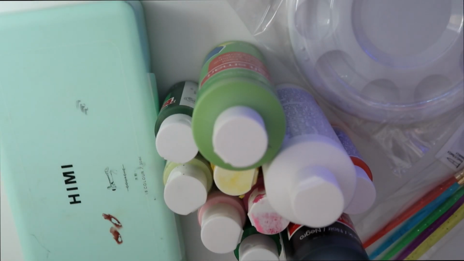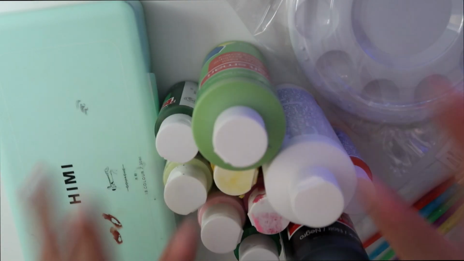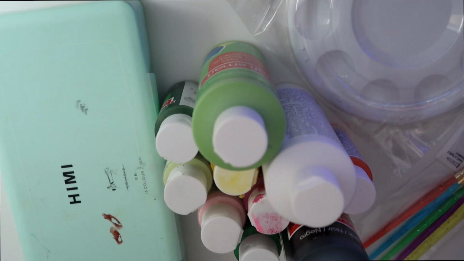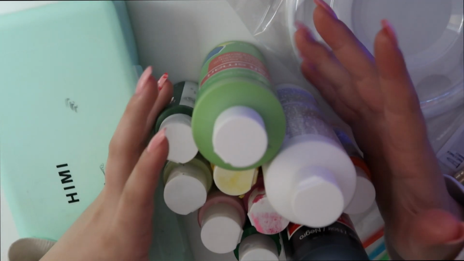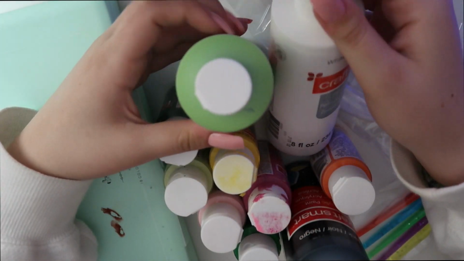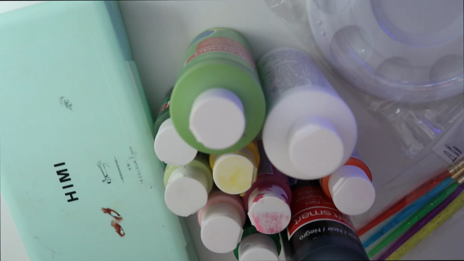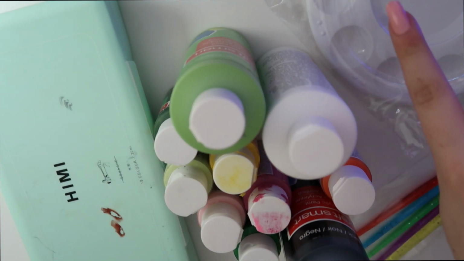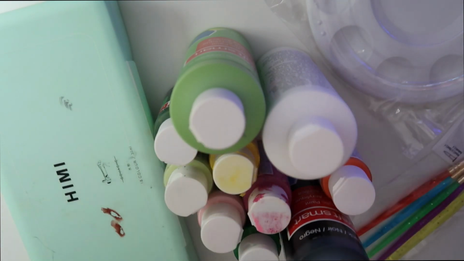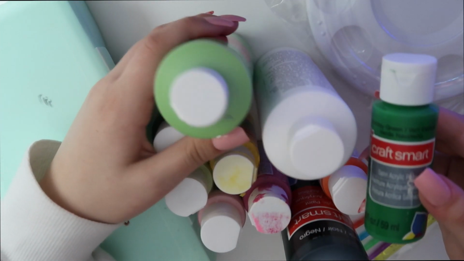So this is the stuff I will be using for the painting process. So for the painting, what you're gonna need is, of course, the colors. Now I'm doing a lot of different colors of flowers, but if you're doing 1 or 2, you probably don't need this many. But the one thing you do need is green for the stems and leaves.